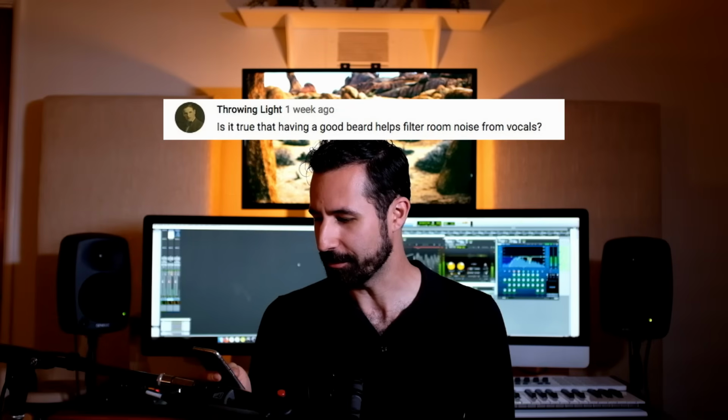Is it true that having a good beard helps filter room noise from vocals? Yes, it's absolutely true, and that's the first step to denoising any audio that I take: grow more beard.